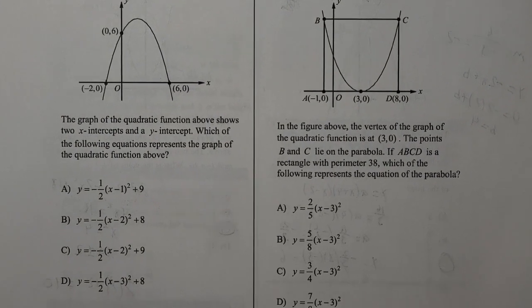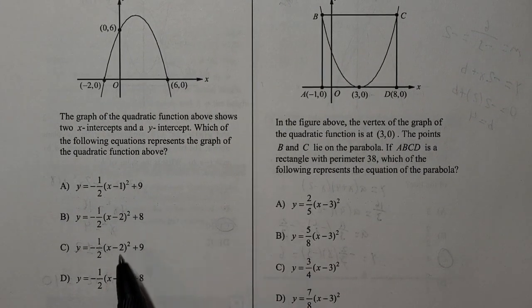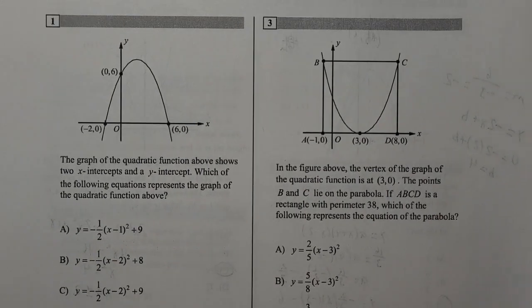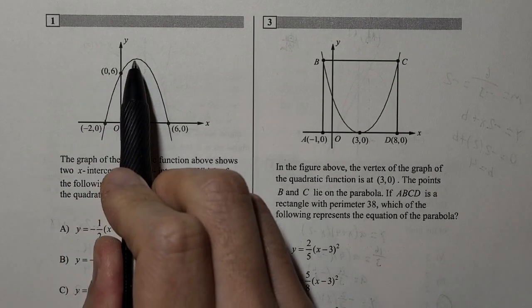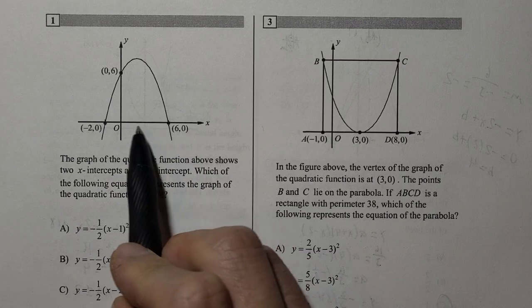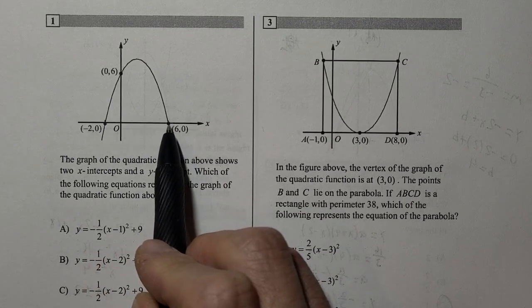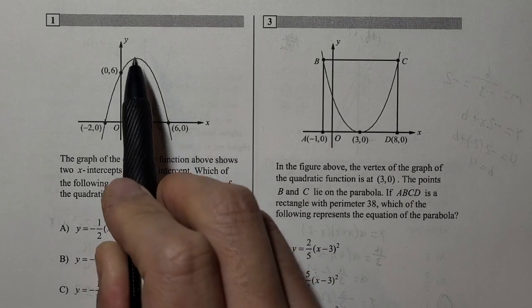What I'm thinking first right away is these choices are given in vertex form. So maybe let's find this vertex first. What's the x-coordinate of the vertex? Remember, I said this in some other video. If we're given two x-intercepts, we know parabolas are symmetric about their vertex.